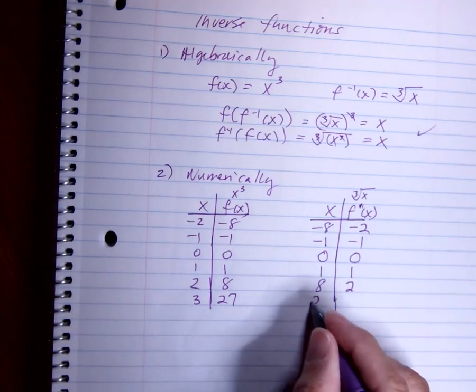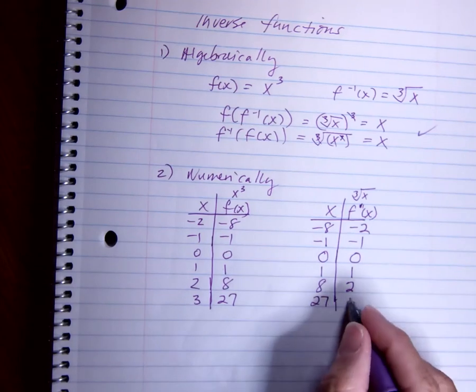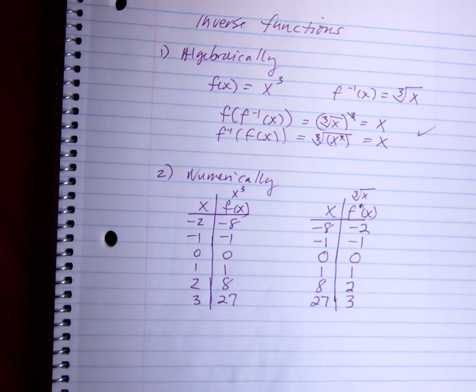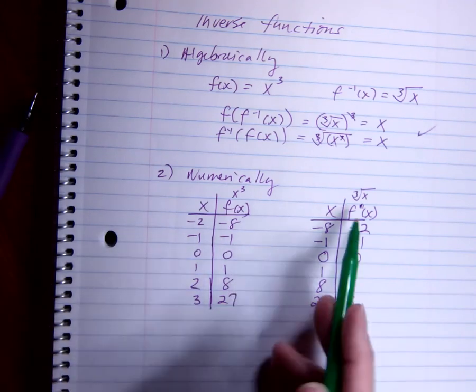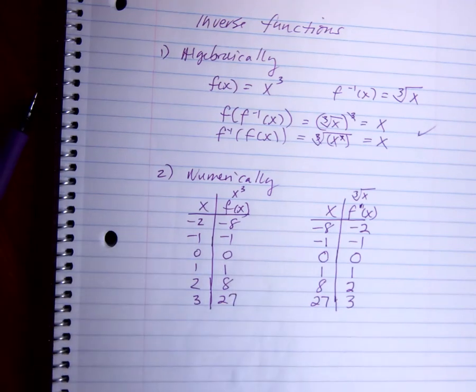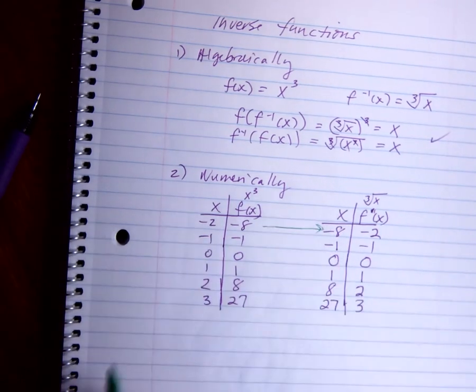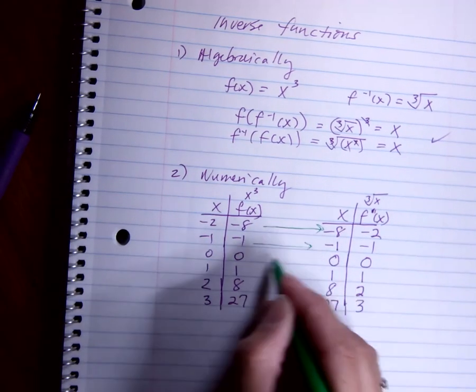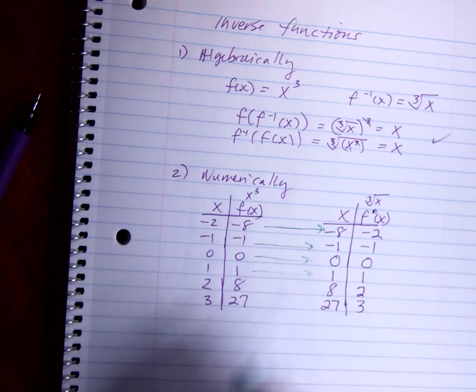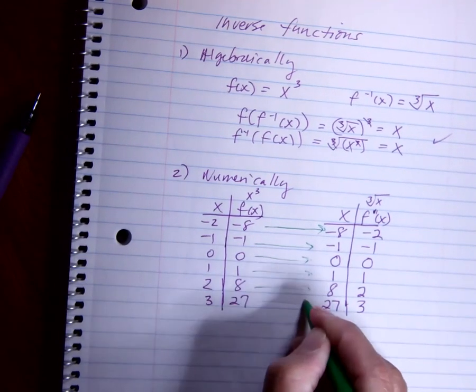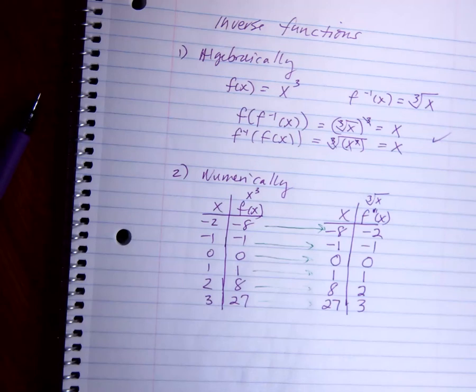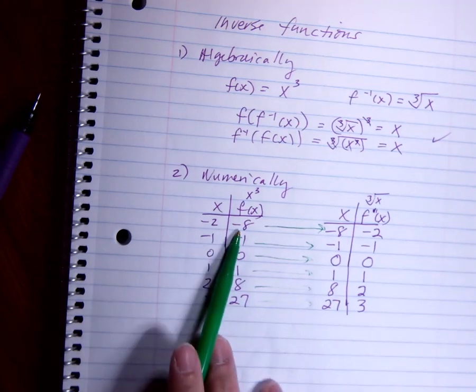And I'll go ahead and jump to 27 because the cube root of 27 is 3. And now if you look at the two tables, because remember we've already proven algebraically that these are inverses, now we're just looking for patterns. If you take a look at what happens to each of these ordered pairs, although it's harder to see these middle three, what is happening is that the x's and the y's are being swapped.